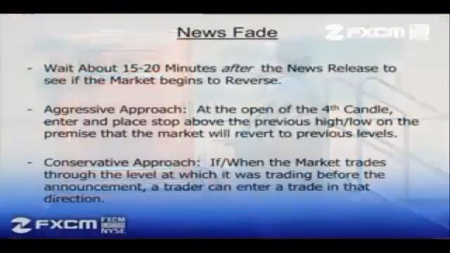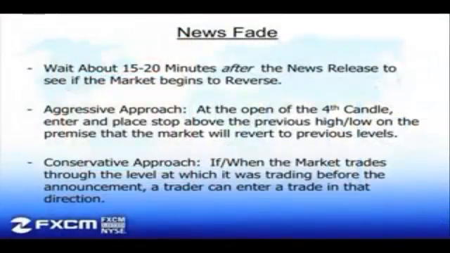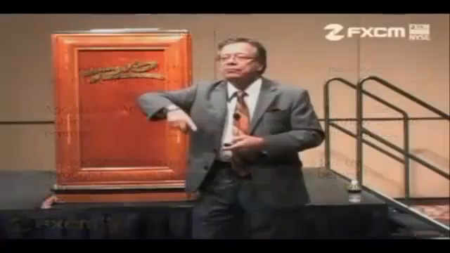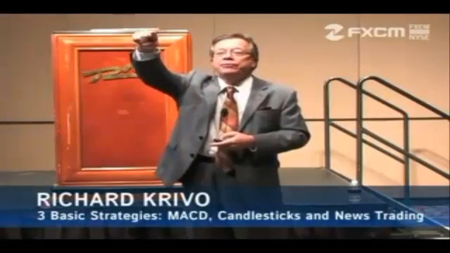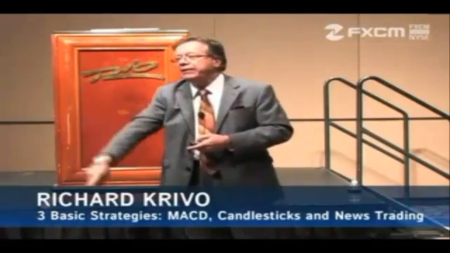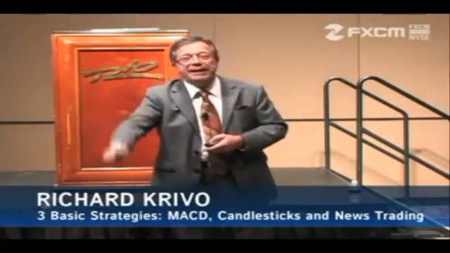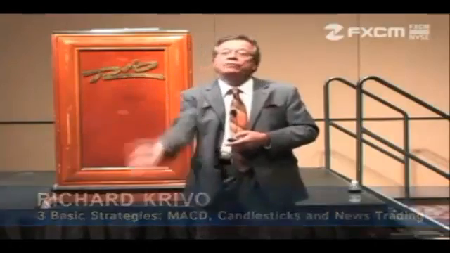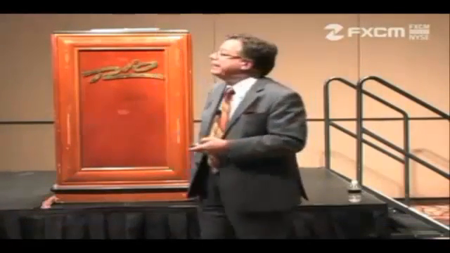Now, with the news fade strategy, does everybody know what fading a move is? Okay. Fading means going the opposite direction of a move, and we're going to have some charts that'll show you that. But if the initial move was like this, fading the move is going to be going like that. If the initial move was to the upside, fading it is going to be going down. If the initial move was to the downside, you fade a downside move, you're going to be going up. You're going to be buying it.